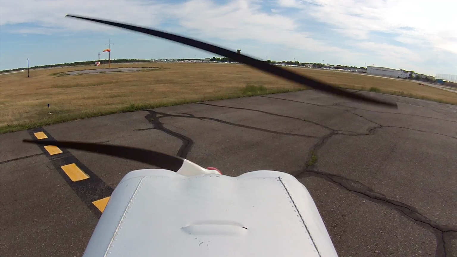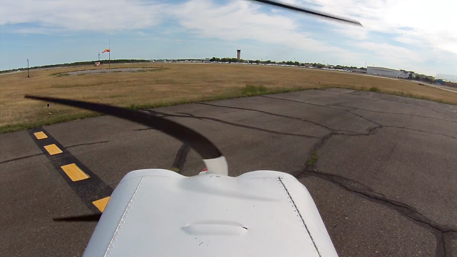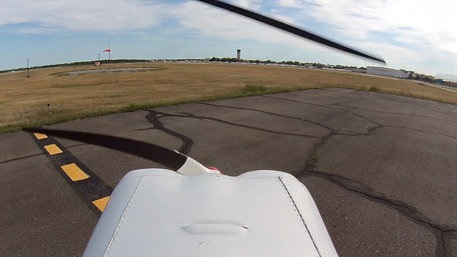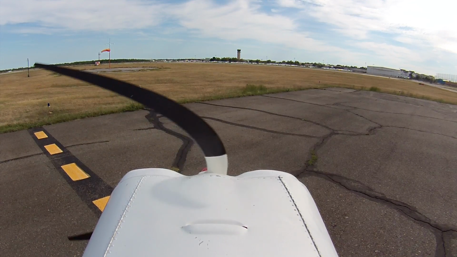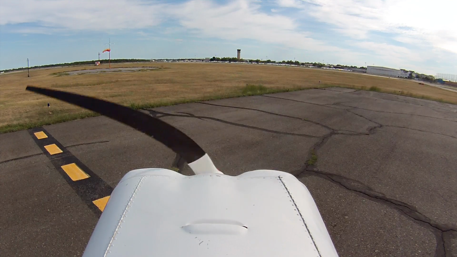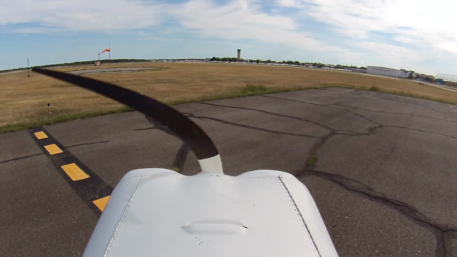Carb heat test. All right. Pull the carburetor heat. Check for drop. Back in. Idle. Make sure the engine doesn't shut off at idle. That's very important, especially when you're coming in for landing. You want it to keep running. Gotcha. Carb heat off. Excellent.